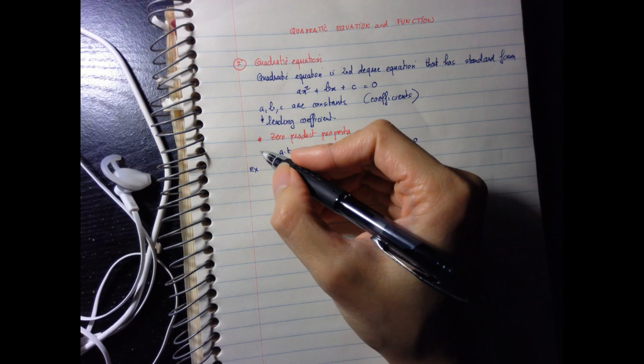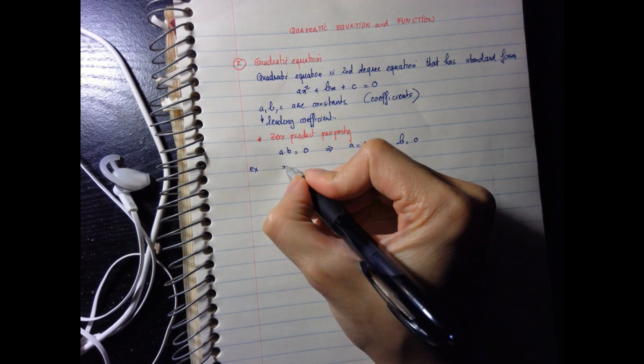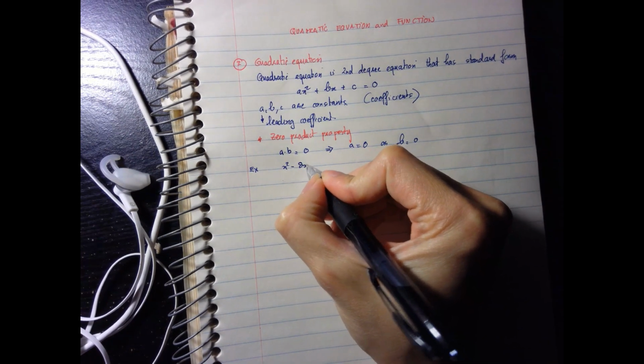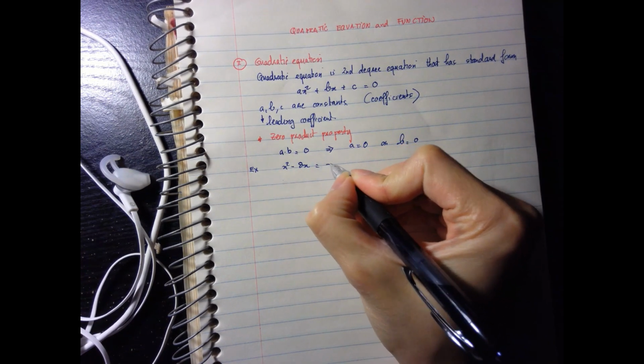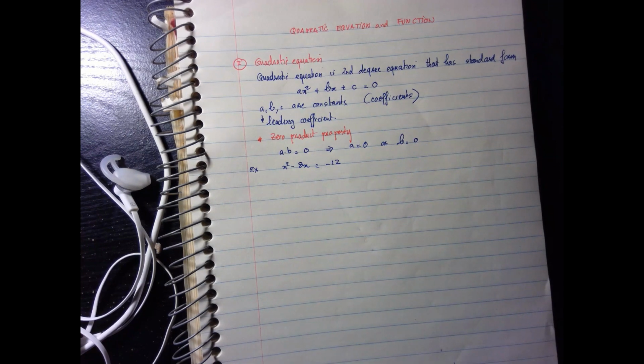I want to solve x squared minus ax equals negative 12. Looking at the problem, I see that this quadratic equation is not in standard form yet, because in standard form the number must be on the left side, but here the number is on the right side.